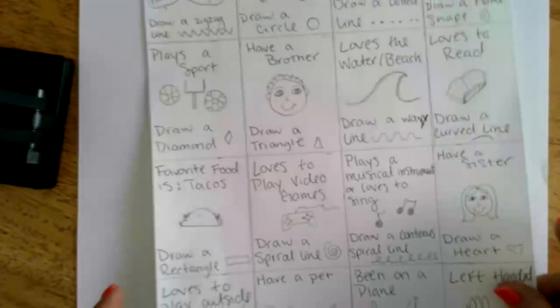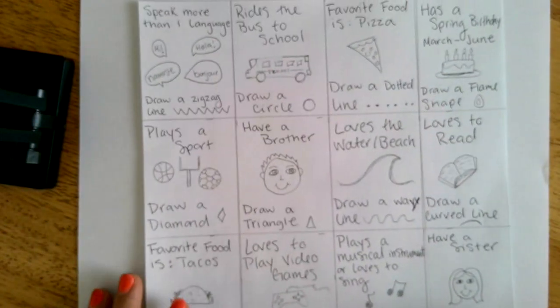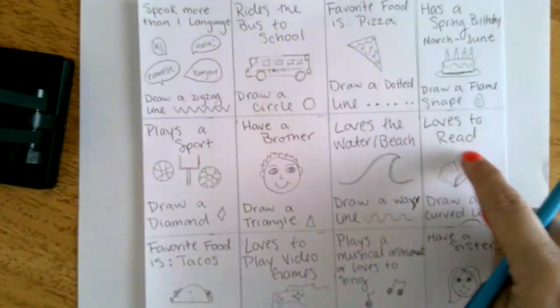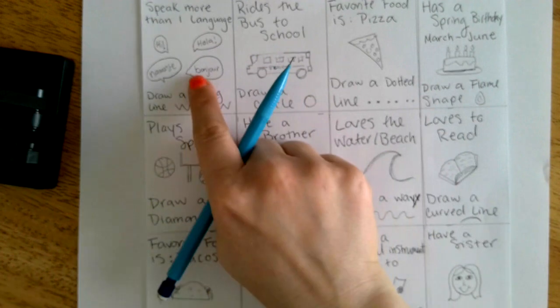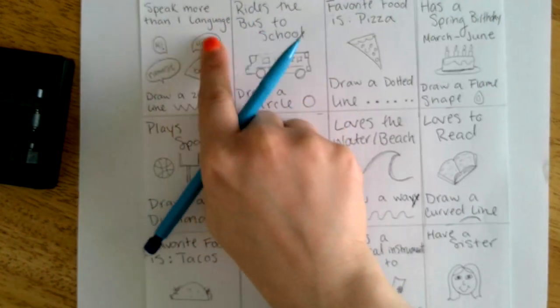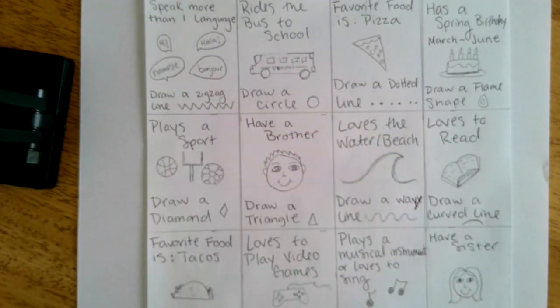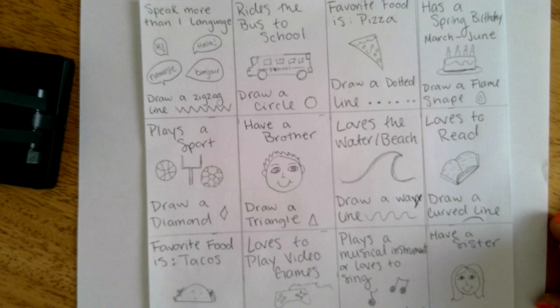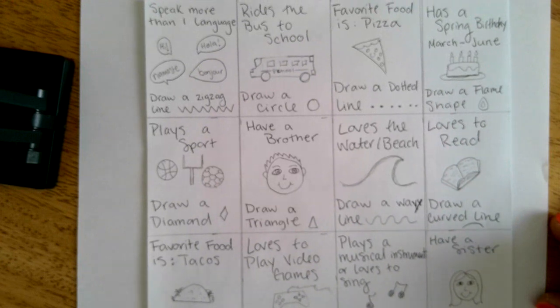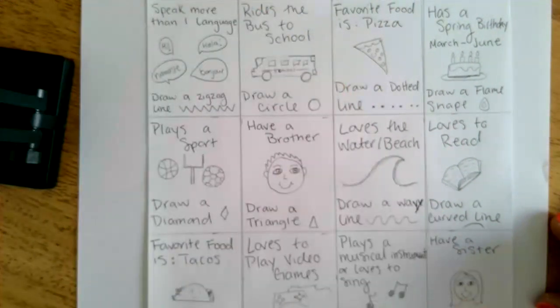So you'll have a photo of your decoder, and you'll just go through your decoder and draw the things that describe you. So I'm going to start here at the top where it says speak more than one language. I learned German in school, but I only know how to say a few things. So I'm not going to say that I can speak clearly more than one language. So I'm going to skip that box.